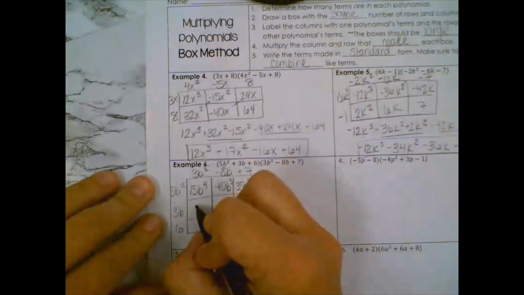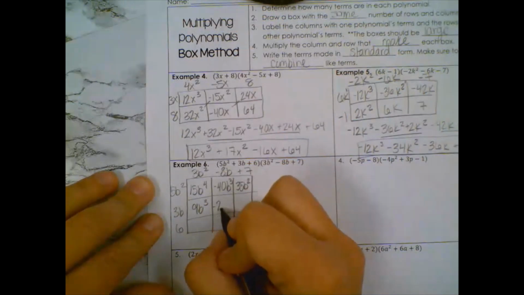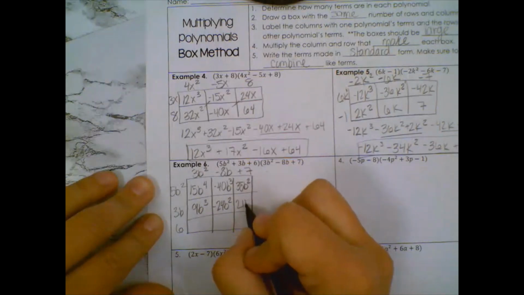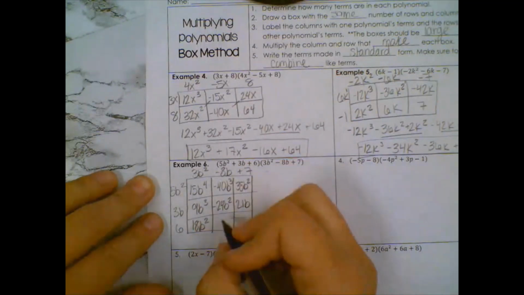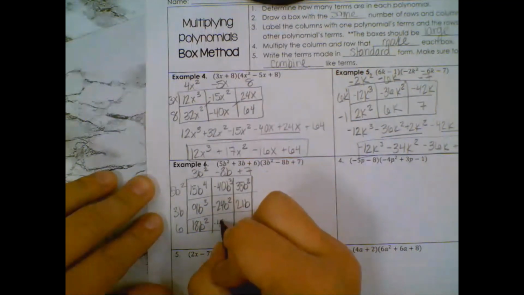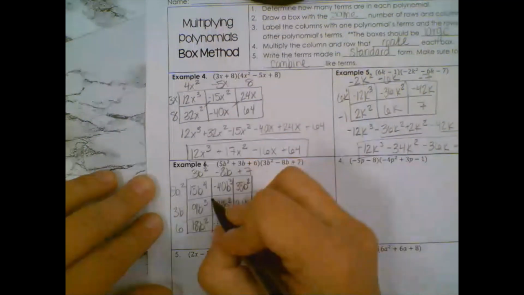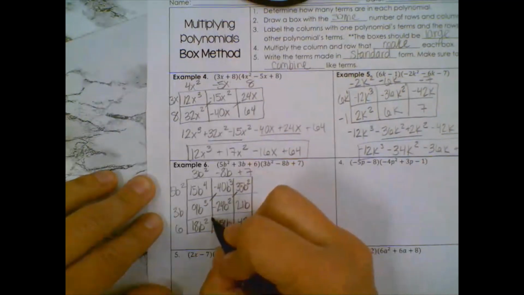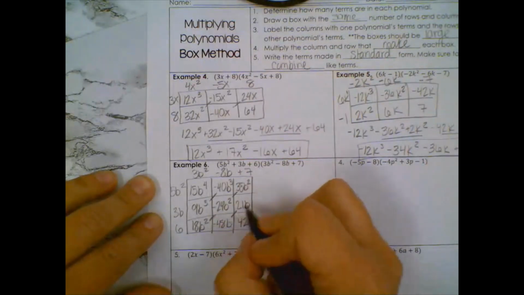3 times 3 is 9, so 9b cubed. 3 times negative 8, negative 24b squared. 3 times 7, 21b. 6 times 3 is 18b squared. 6 times negative 8 is negative 48b. 6 times 7, 42. And again, even here, you can see that the diagonals are the like terms. So the cubes, the squareds, and the ones.